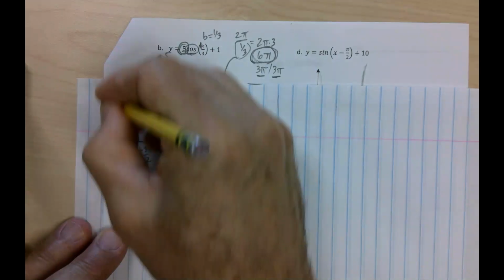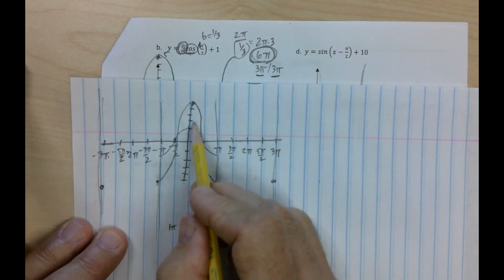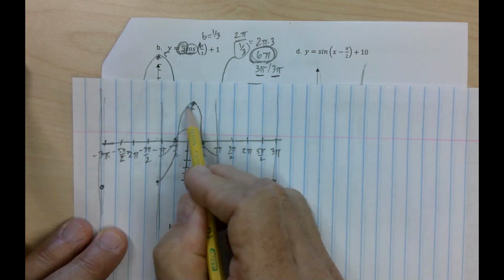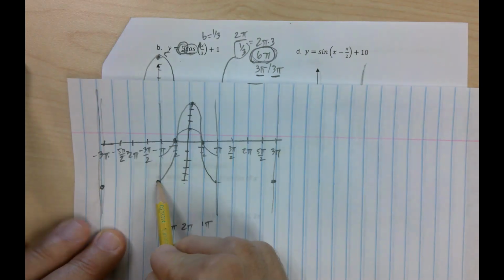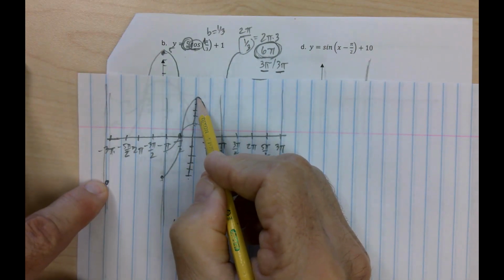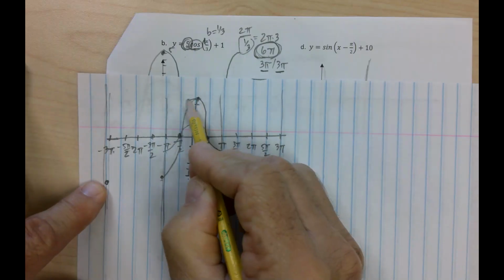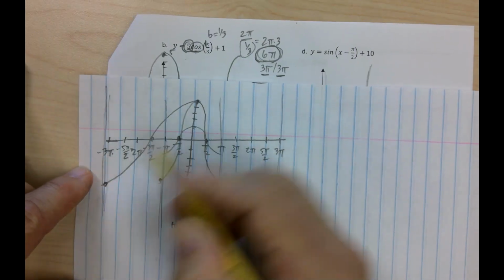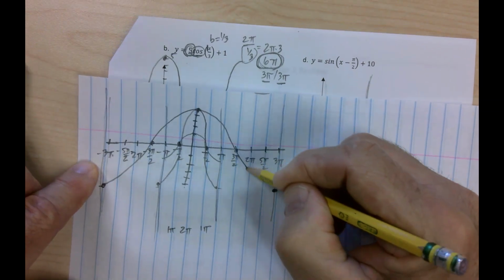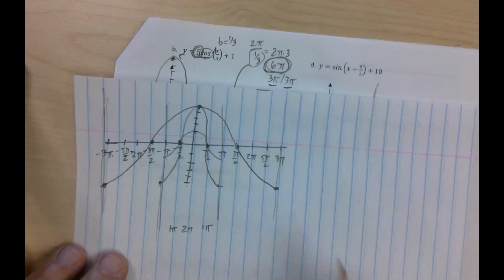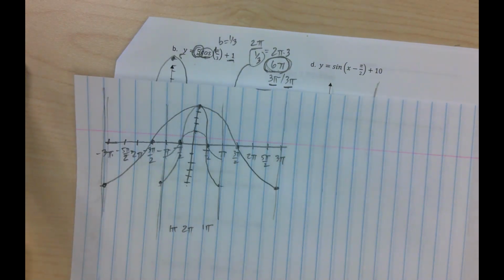Here's my new wall. Remember, on the original, halfway point is where it crosses the x-axis from here to here. So now I need to go 1.5, which is right here, and it's just going to be horizontally stretched. 1.5 is right there. And then the grand finale would be to move that entire thing up 1.